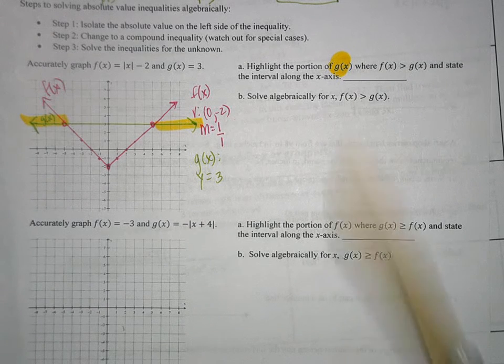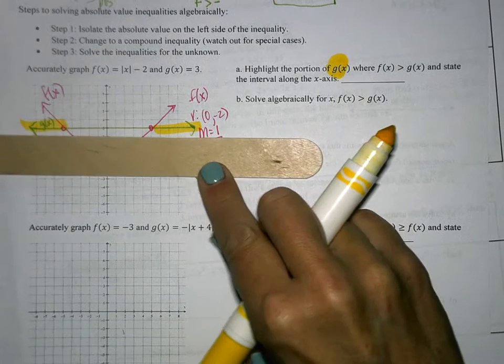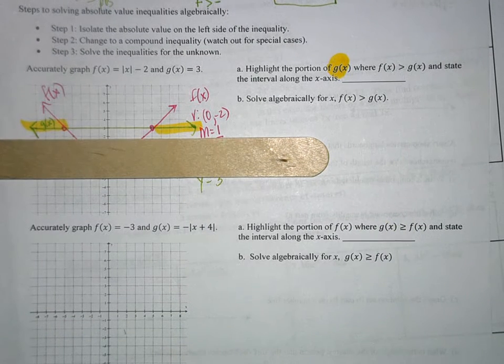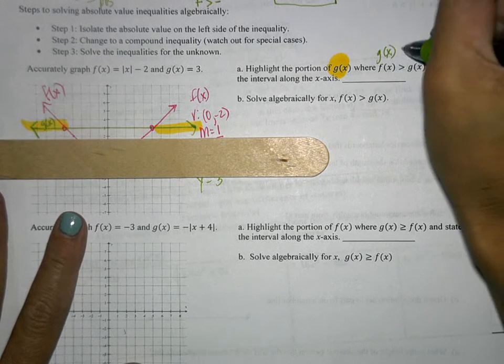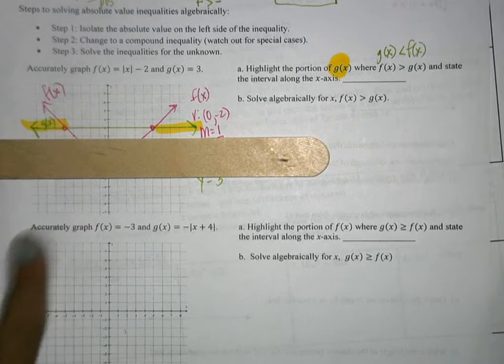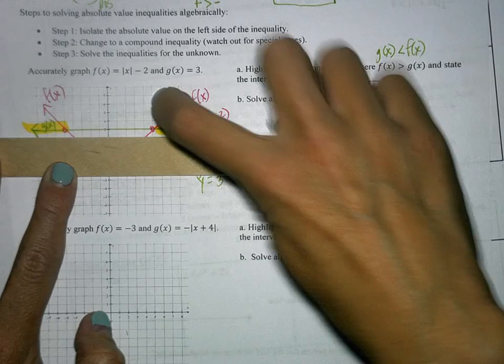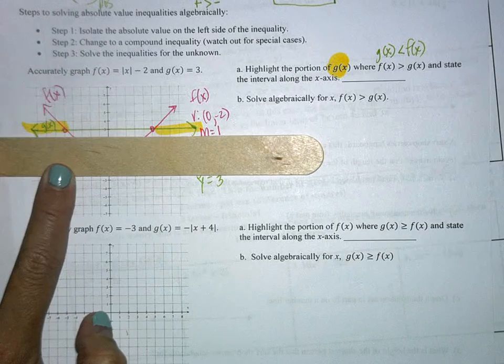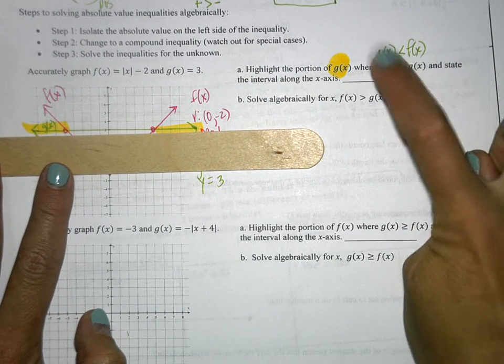So they only want us to highlight g of x, which means I'm only going to highlight on my g of x line. And they specifically said on the g of x line, only highlight the portion where f of x is greater than g of x. You could also write it like this, where g of x is less than f of x. You can think about that either way. So here, this is the portion where g of x is less than f of x, and same over here. These both mean the same thing: f of x is greater than, or g of x is less.